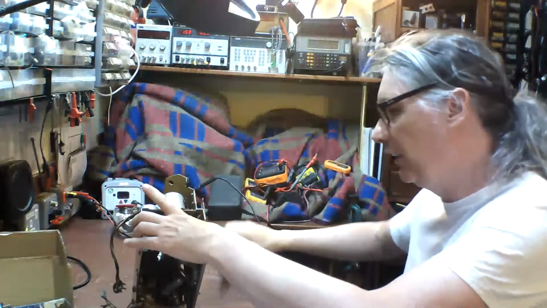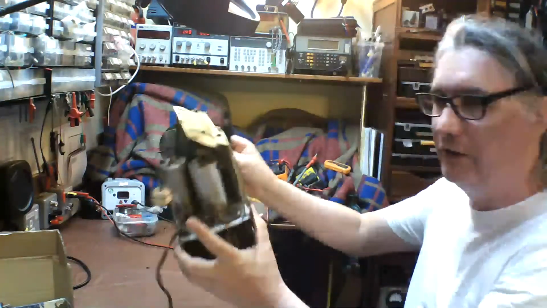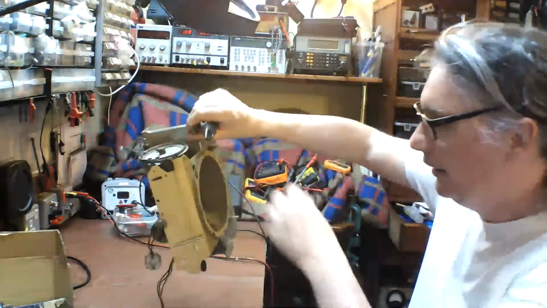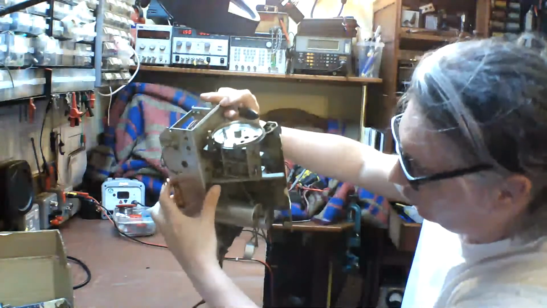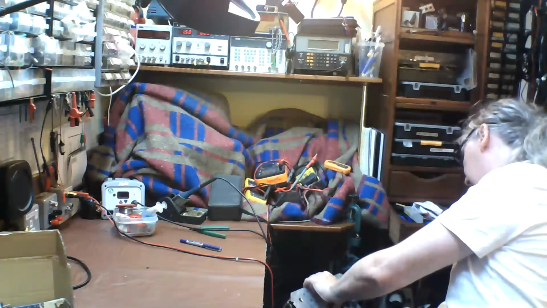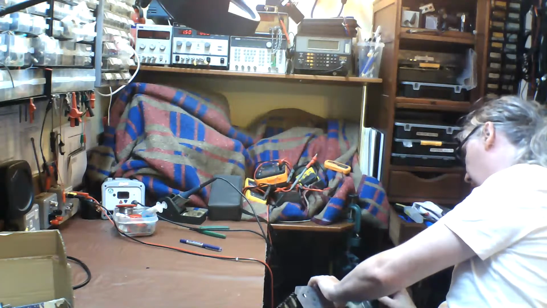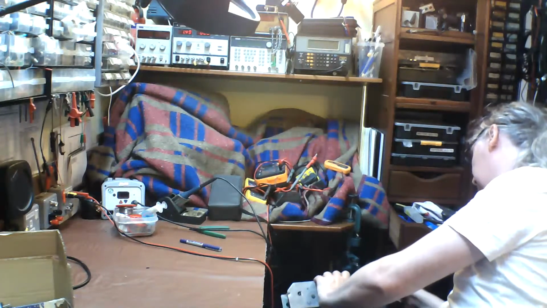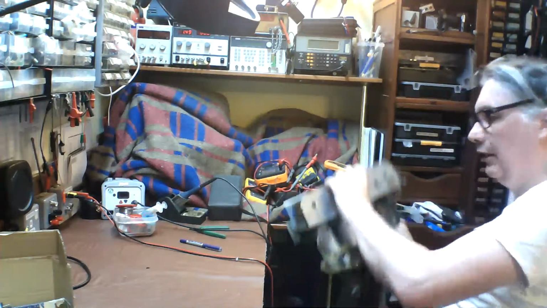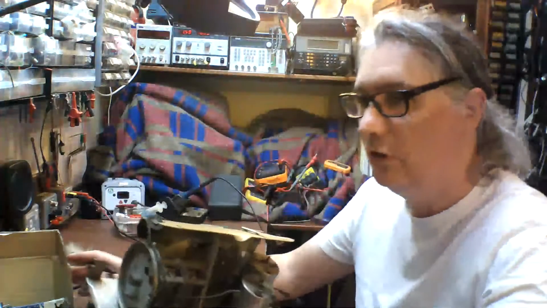So we're just going to give it a bit of a brush into the bin because it's in a really horrible condition. It's absolutely filthy, and every time I touch it, more and more dust falls off. Okay, that's probably got the worst of it off.